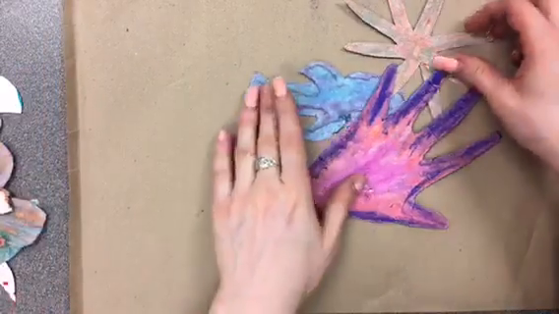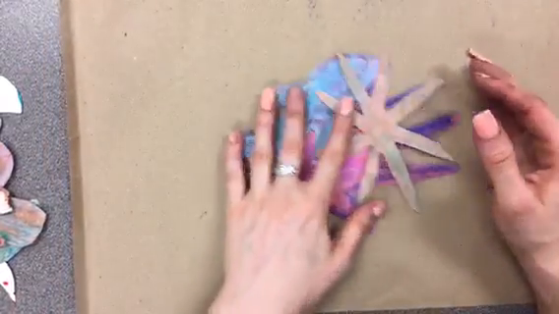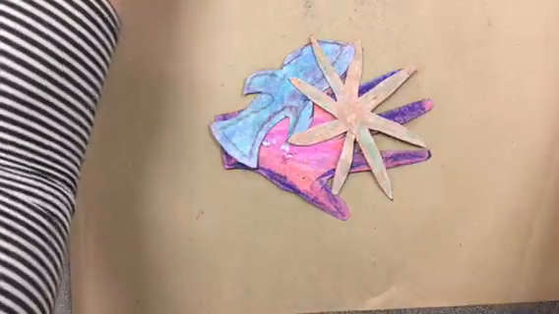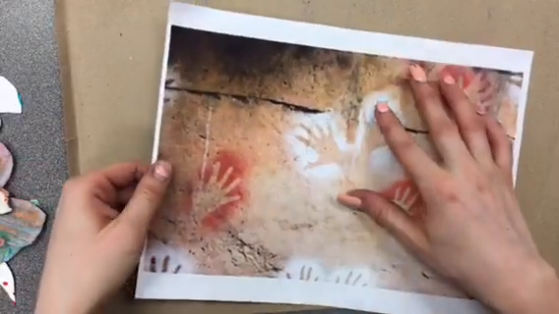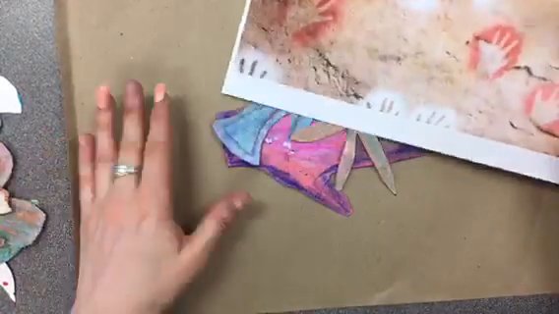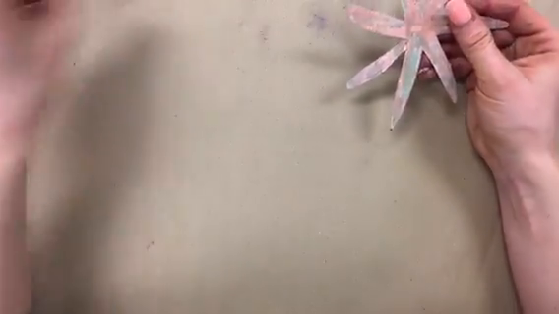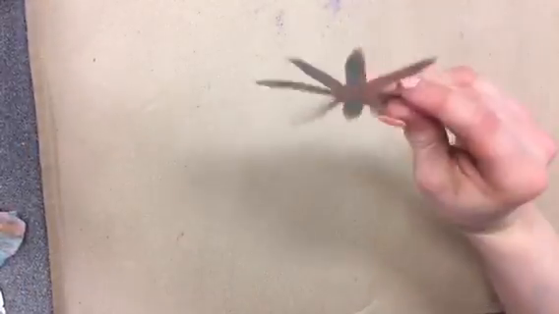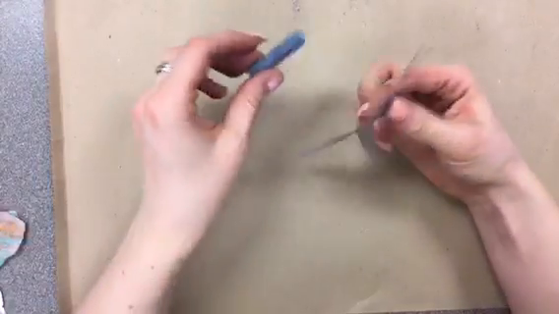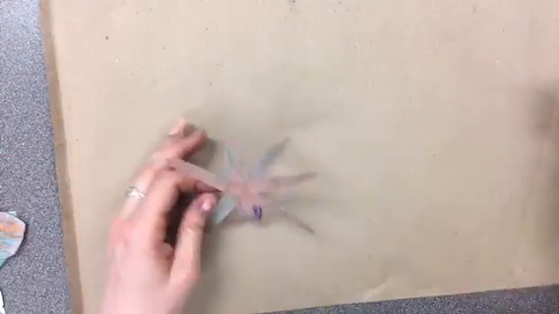So I'm going to pick 3 of these to start. And I want to kind of make this look like the cave painting that I showed you before, the one with all the hands on the wall. So we're going to use our chalk pastel to kind of make these shapes look like they're drawn on a cave wall. So I'm going to pick a shape, and I'm going to pick a color first of my chalk. It doesn't matter what color.